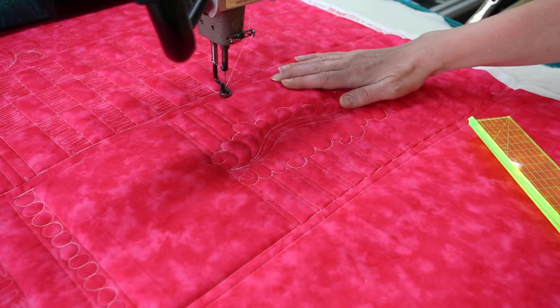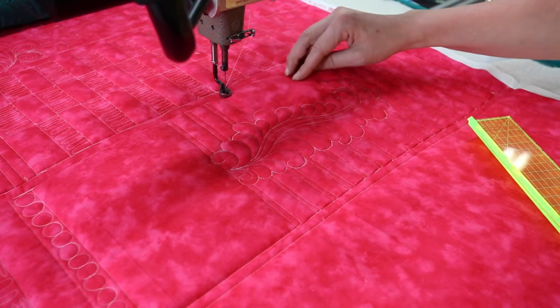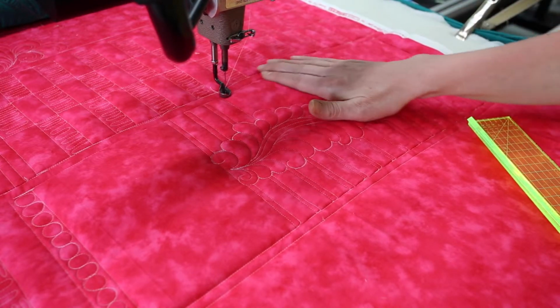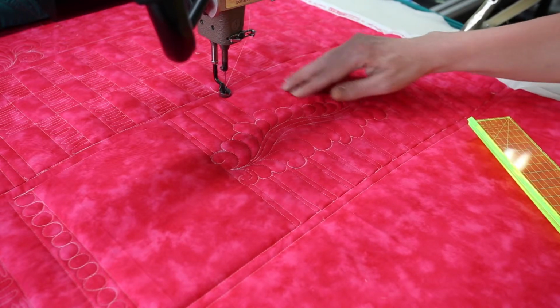So that's really important. Now, the one thing that can happen is there's lots of puff. And on this sample, I'm using 2 layers of batting. I have my wool batting and I have my 80-20 underneath. So there's a lot of fullness.